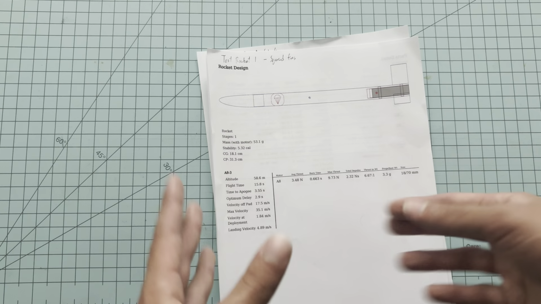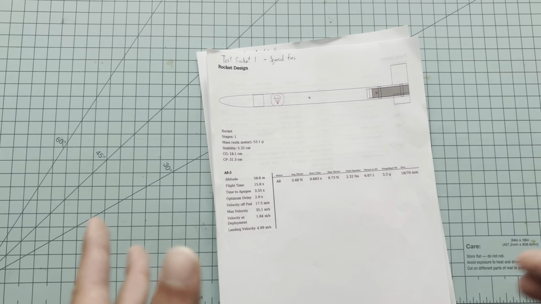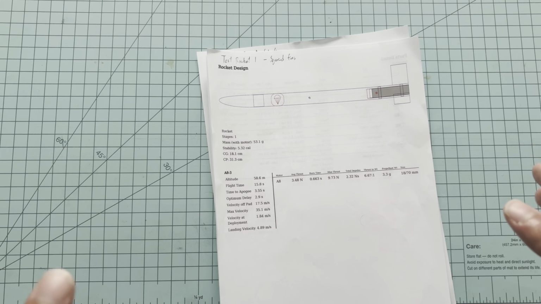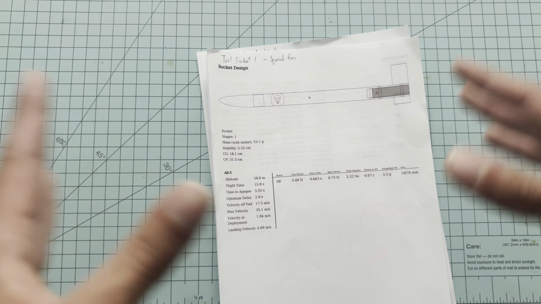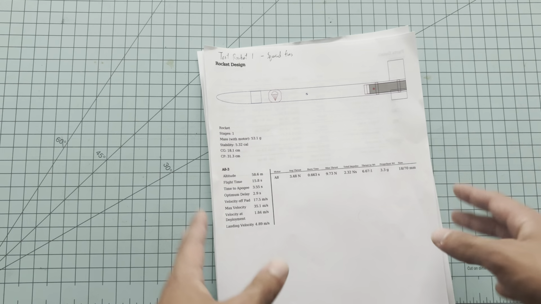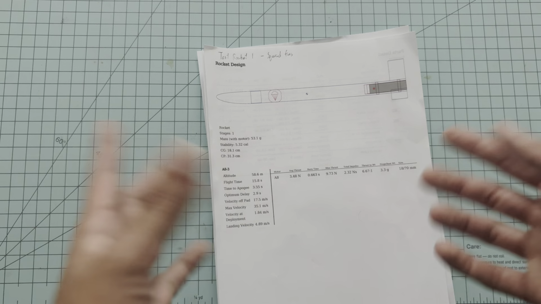And again, as we design this rocket, as we build this rocket, there might be some changes that we make. So we might adjust that in the OpenRocket just to make sure it all works. But yeah, keep all that in mind. But that is how you design a rocket.